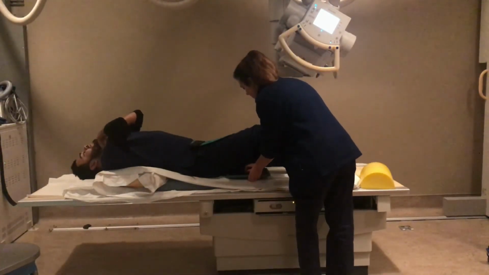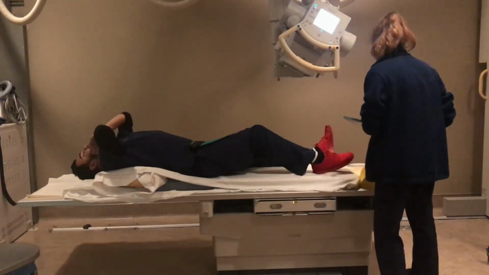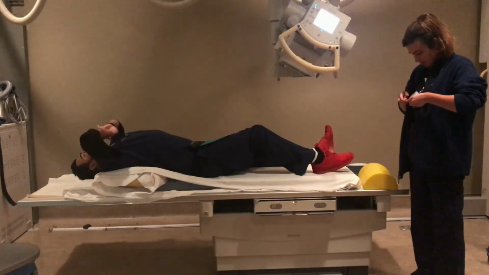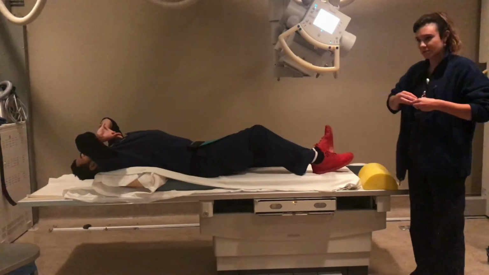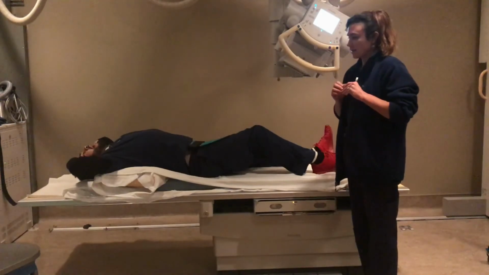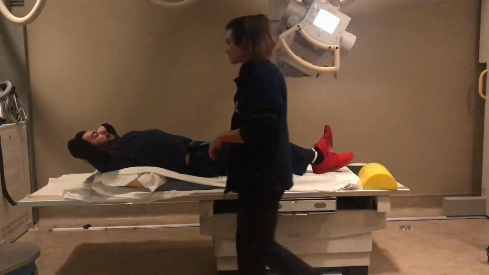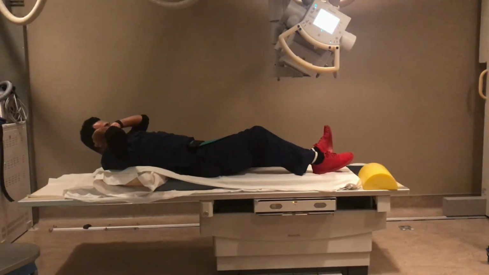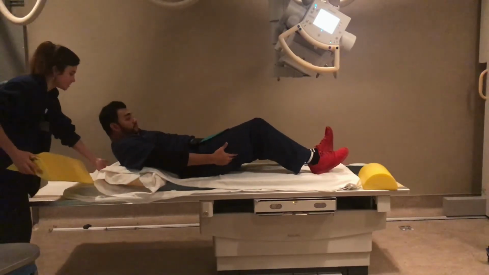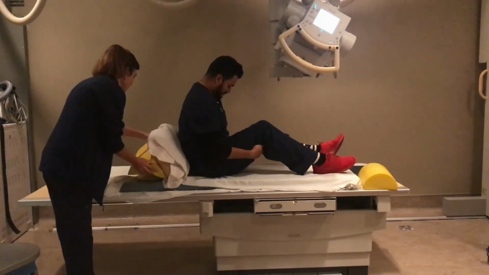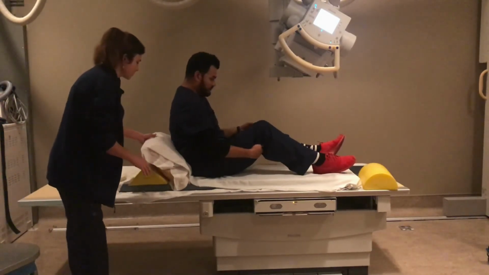Okay, so the next picture is going to be the tangential projection of the patella, and we're gonna do the Settegast method of him holding the IR above his knee. So let me go ahead and put a sponge behind you here. Just gonna have you sit up. Alright, you can lean back a little bit.